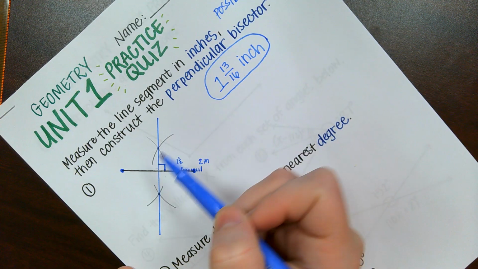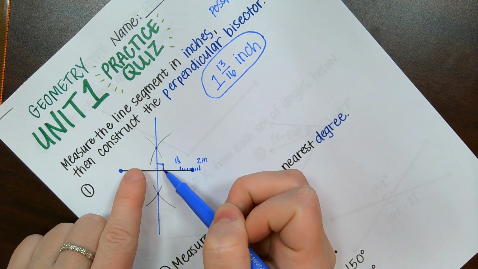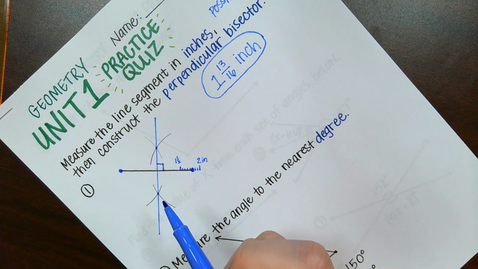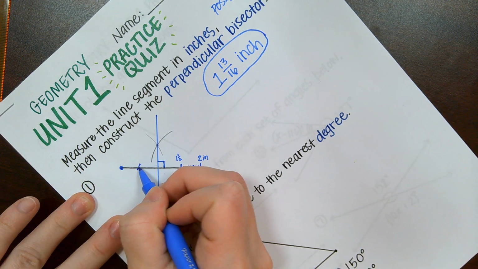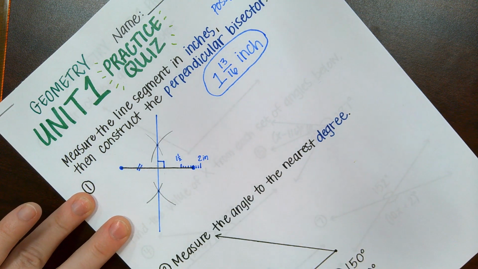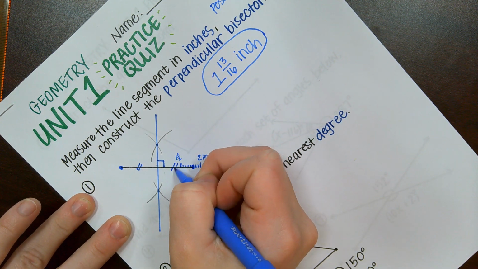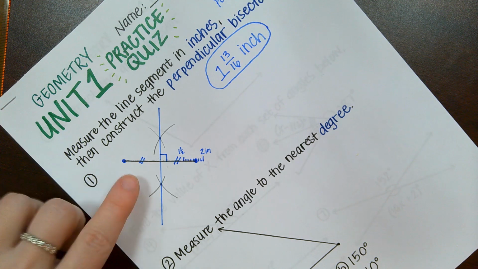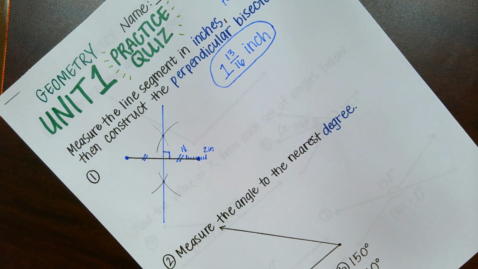And then, since this is a bisector, it means that we have cut this line segment into 2 equal parts, meaning that the measure of this part of my line segment is equal to or congruent to this part of the line segment. So we need to show that by putting our 2 little dash marks.